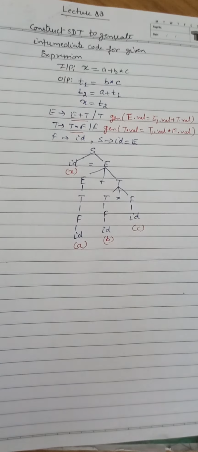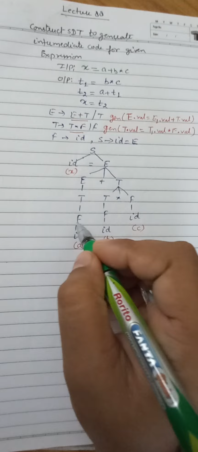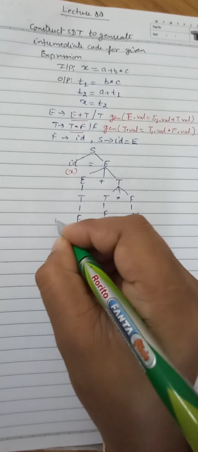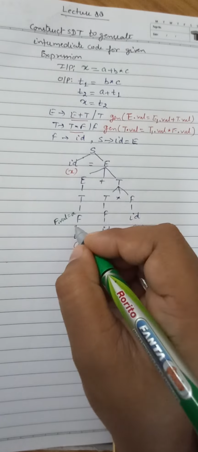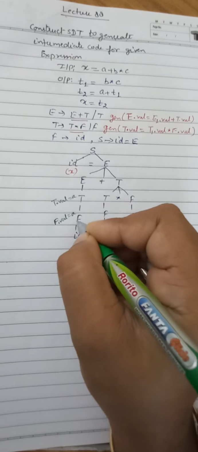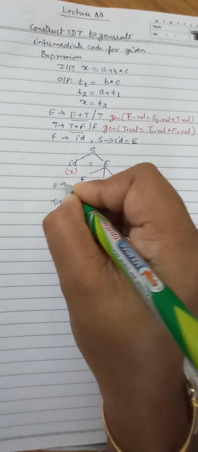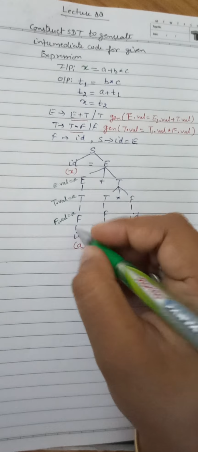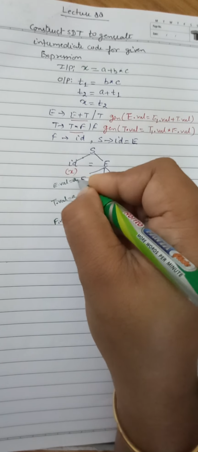Now we'll see from here what is this. F dot val is equal to a, and here T dot val is equal to a, and here E dot val is equal to a.